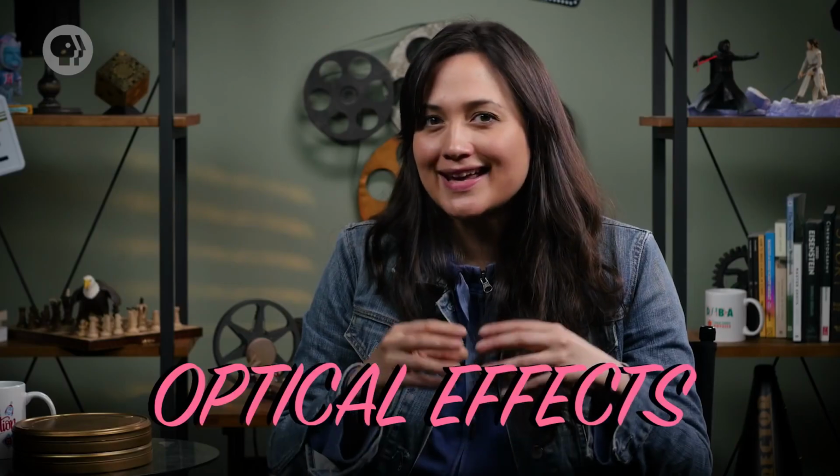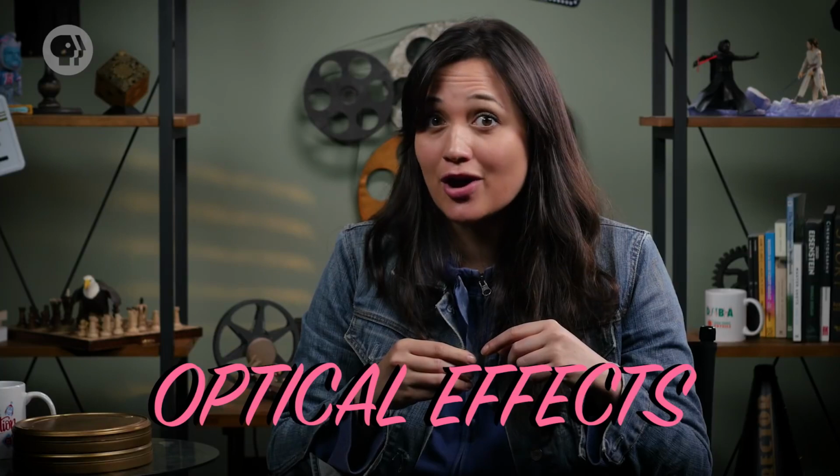Optical effects are created in the camera as the film is being shot using optical instruments. A lot of these techniques require extra equipment, skills, and time, and nearly all of these effects are now easier and faster to create using computers.